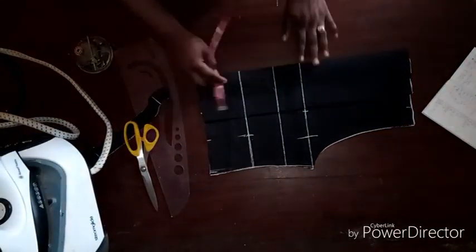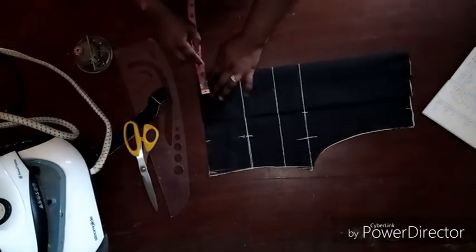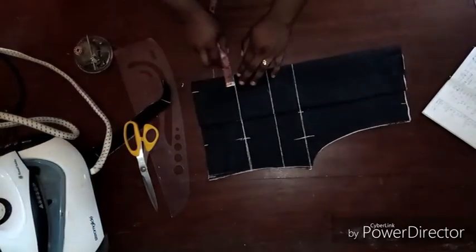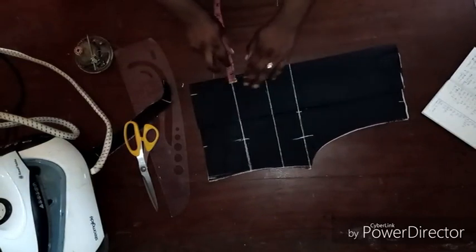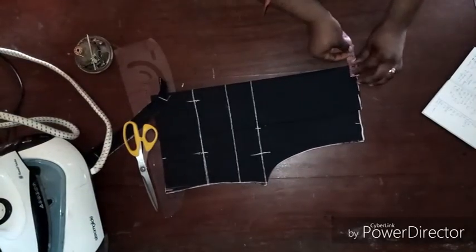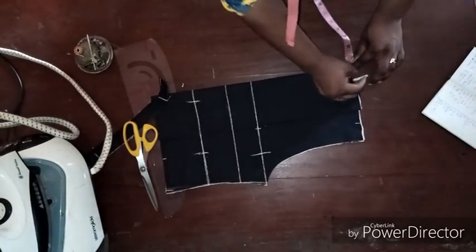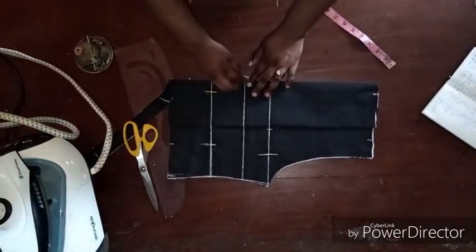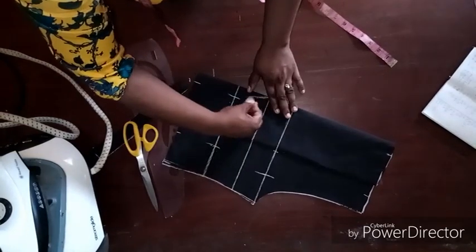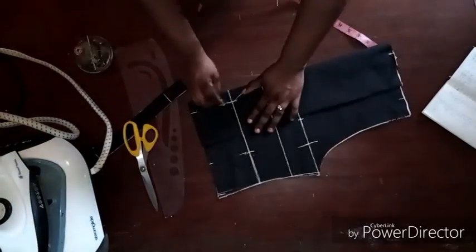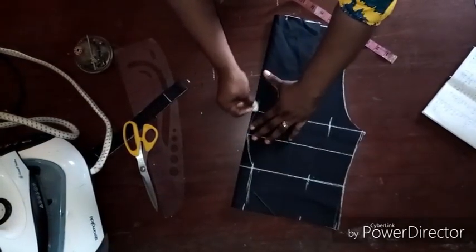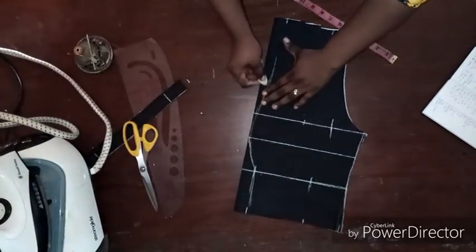Okay, so now I want to take a dart of 1 inch. So on the waistline, which is the half length, I take a dart of 1 inch. On the under bust, I also take a dart of 1 inch. Then to the shoulder point, I also take another dart of 1 inch. Okay, so I'll connect the bust point to the under bust in a curvy manner, and also take it down to the half length. Then you also curve from the bust point to the shoulder point.